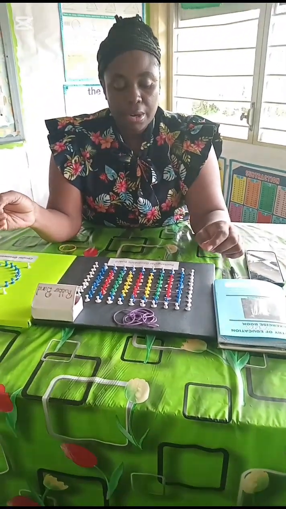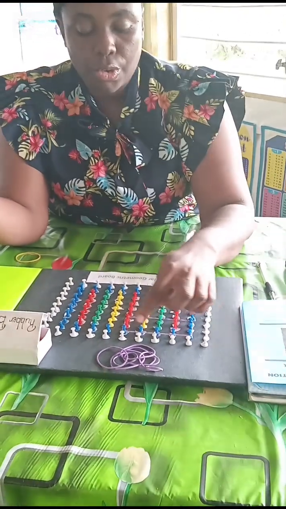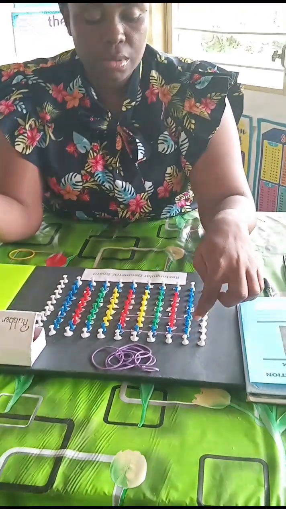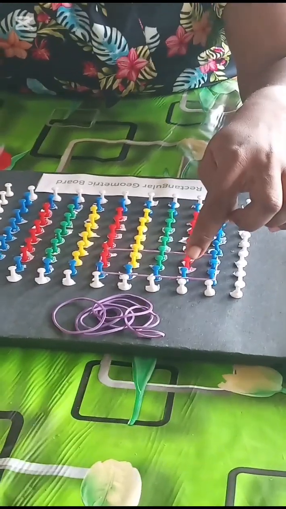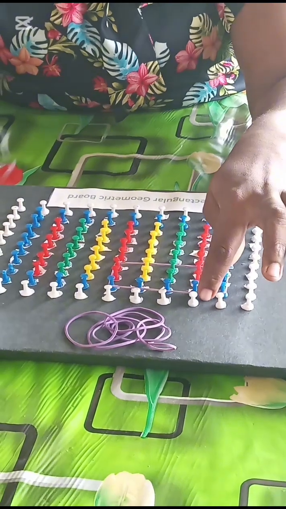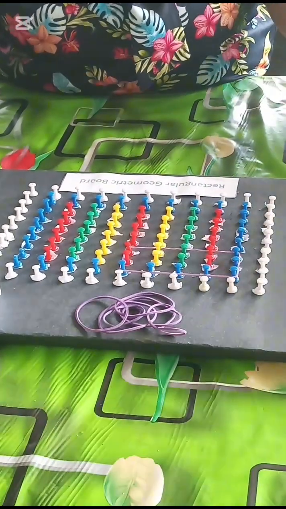We know that the perimeter of a rectangle is the distance around the rectangle. So we'll count the spaces, the distance around the rectangle. So I have 1, 2, 3, 4. You can have them write it.